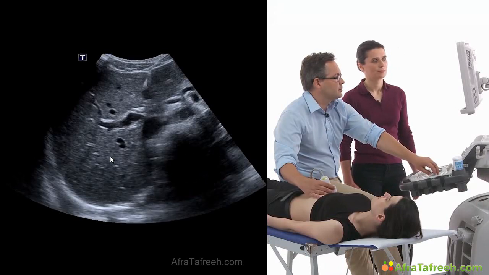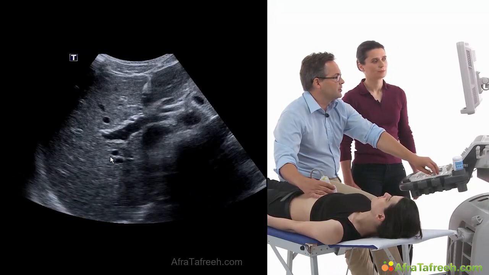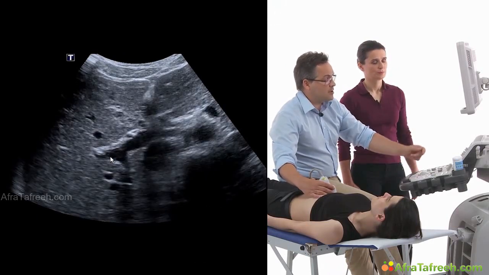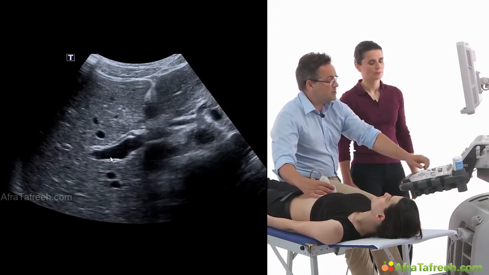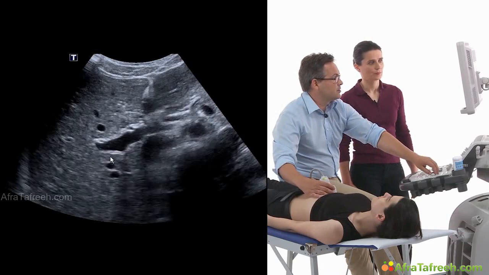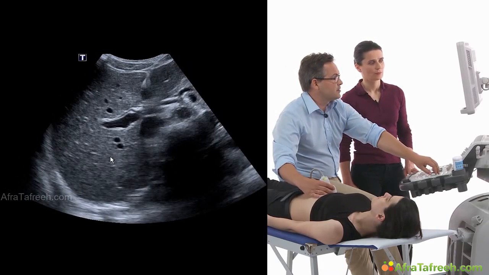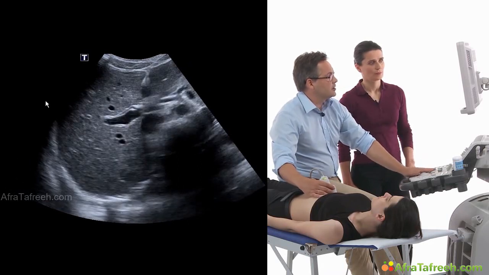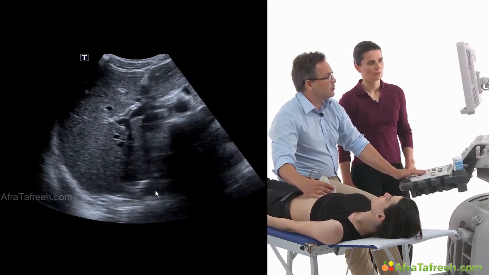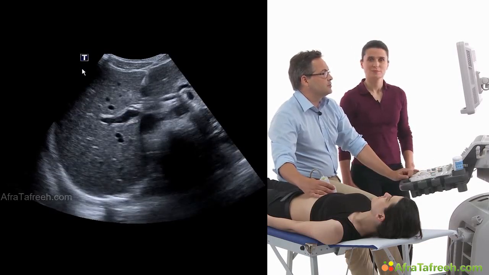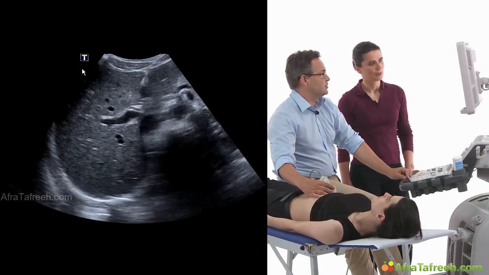But we have to be careful not to magnify the picture too much, because now I cannot see all the borders, so I have to reduce the size of the picture, and now I can easily detect the diaphragm over here and all the borders of this organ. So I think that's the best adjustment.